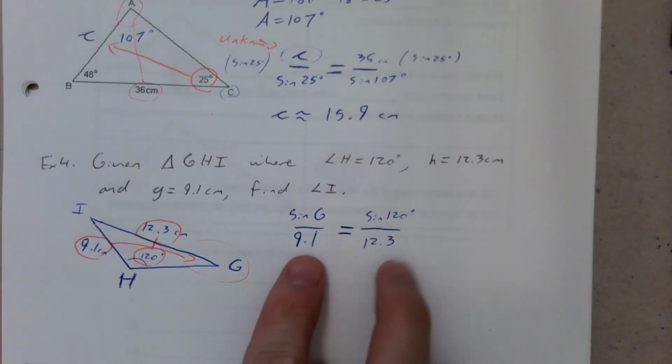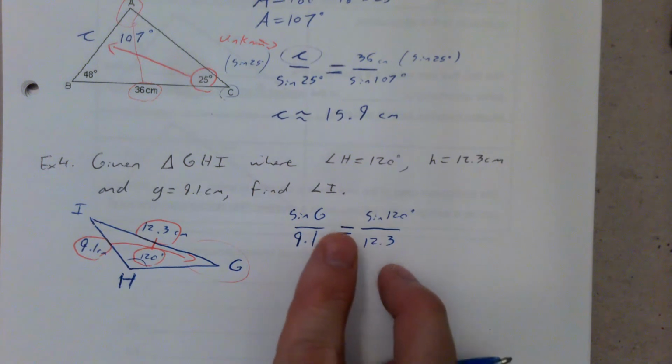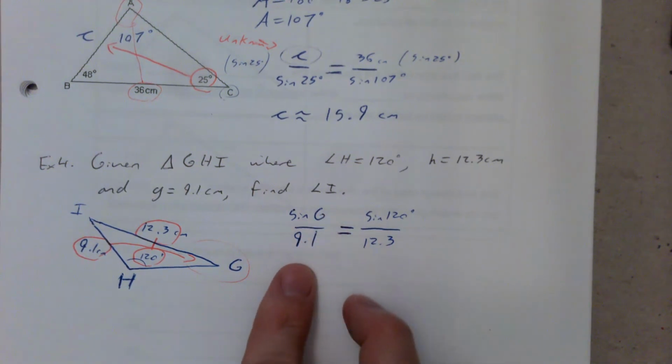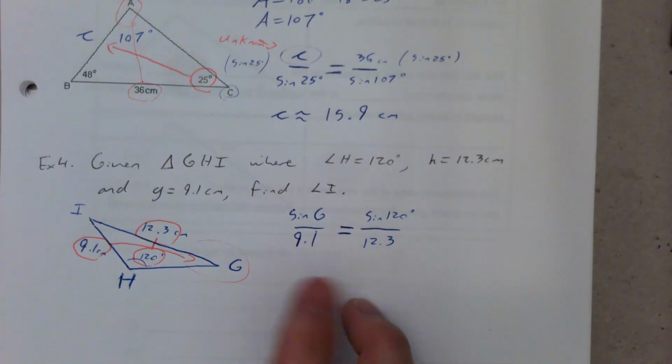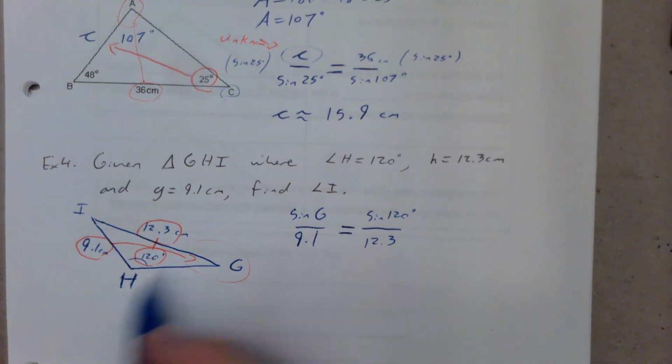Notice we shouldn't be saying, okay, so like G is A and side length G is side length A. You don't want to memorize sine of A over A equals sine of B over B. It should be a fluid kind of thing.